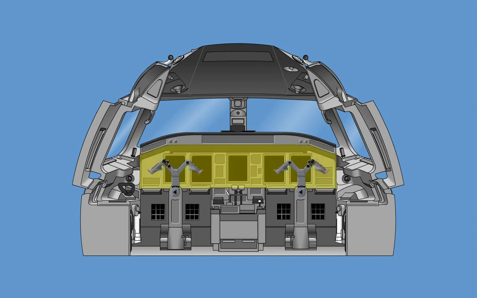On the main panel, you will find all primary instruments. The main panel includes the pilot panel, the center panel, and the co-pilot panel. On the pilot panel, the following components are installed.